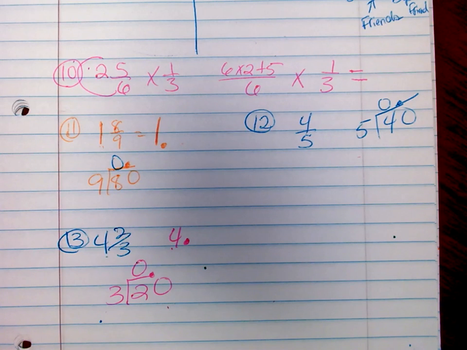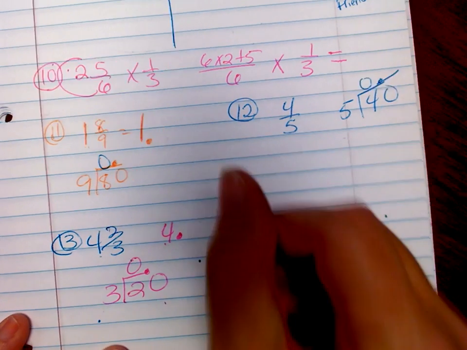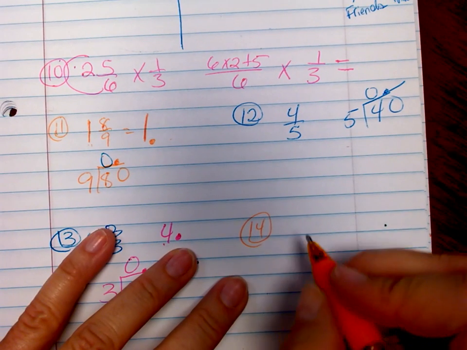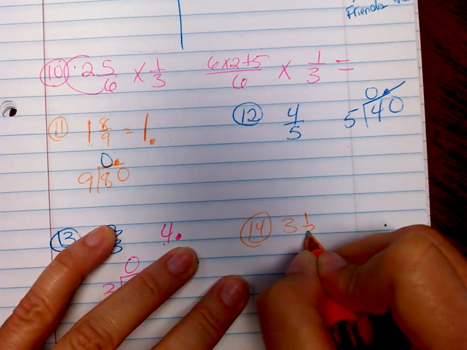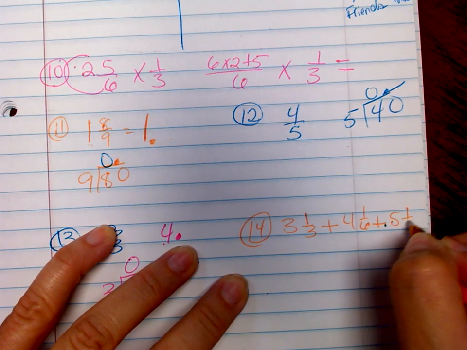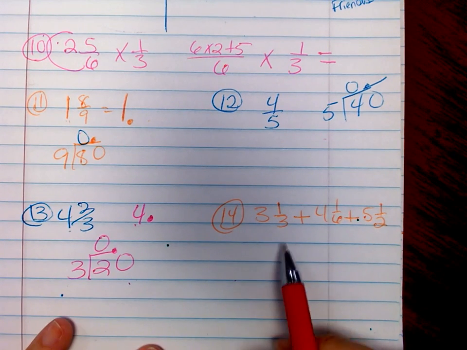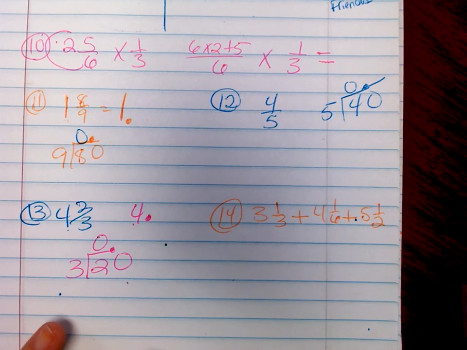Number 14 says find the perimeter of each figure. You have to understand what perimeter is. Perimeter is adding up all the side lengths. You're adding them all up. So on 14, you would have 3 1/3 plus 4 1/6 plus 5 1/2. Remember, what was the rule of adding and subtracting fractions? You have to find a common denominator.